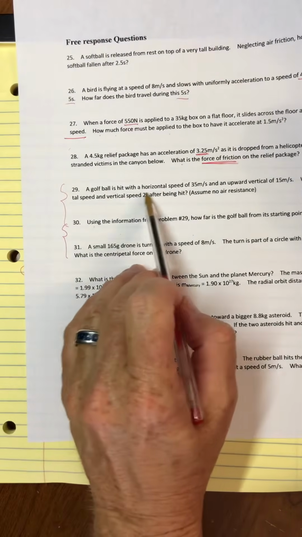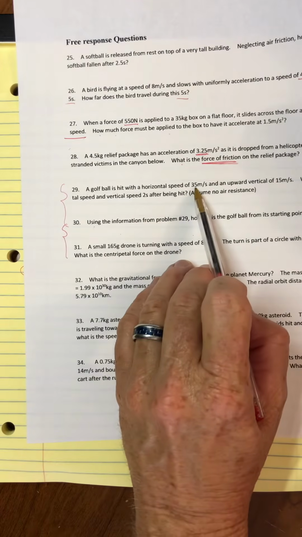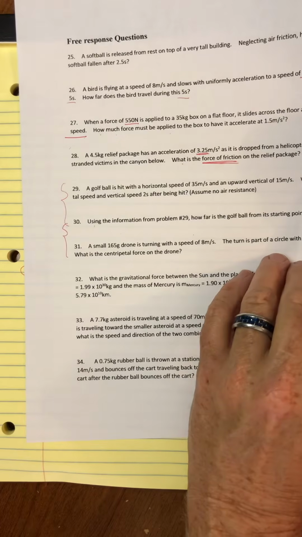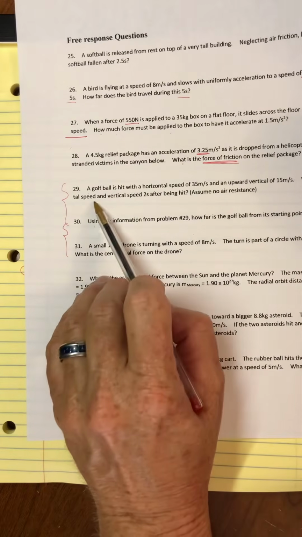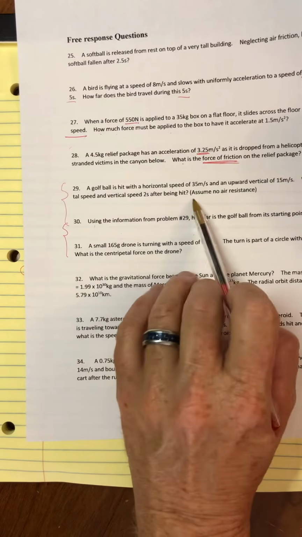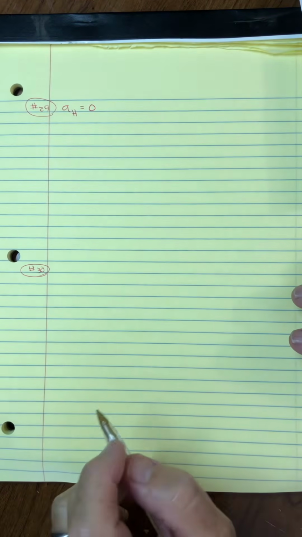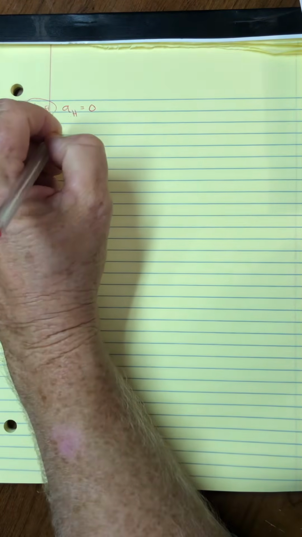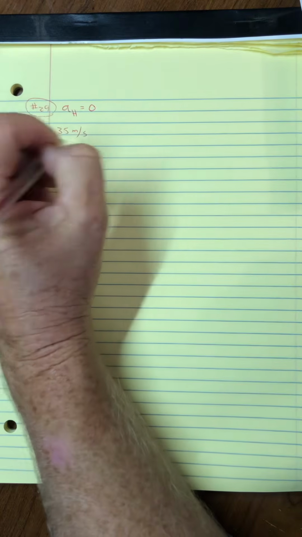Okay, so number 29 says that a golf ball is hit with a horizontal speed of 35 meters per second and an upward speed of 15. What is the horizontal speed and the vertical speed 2 seconds later? All right, so hopefully we learned that the acceleration, and I'll put a little h for horizontal, is 0. There is no change in speed. So we could just simply write that it had a speed of 35 meters per second.